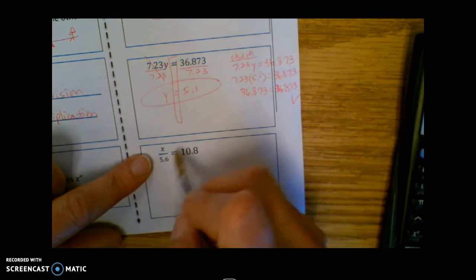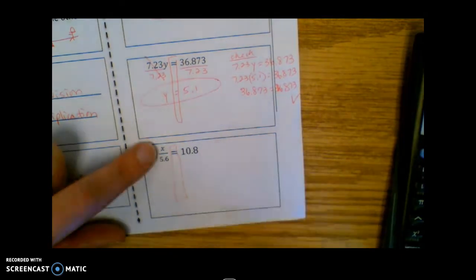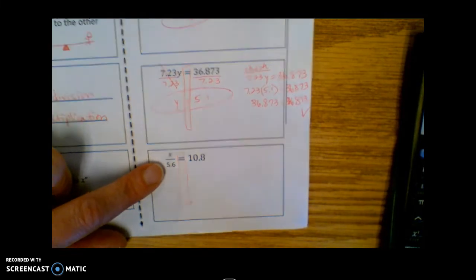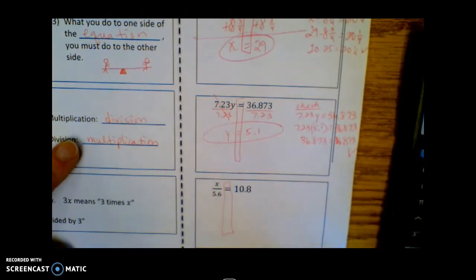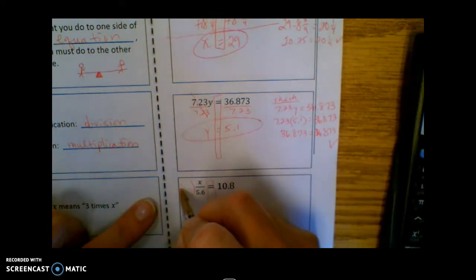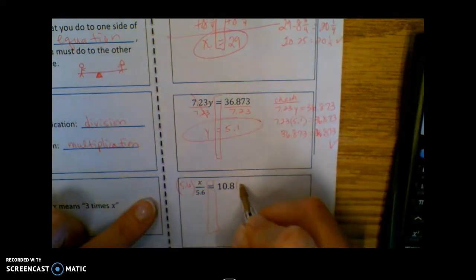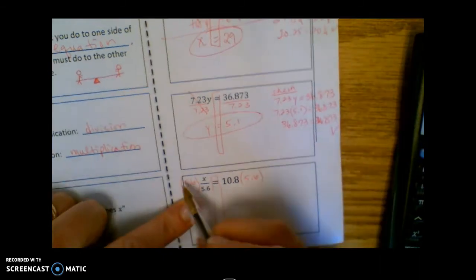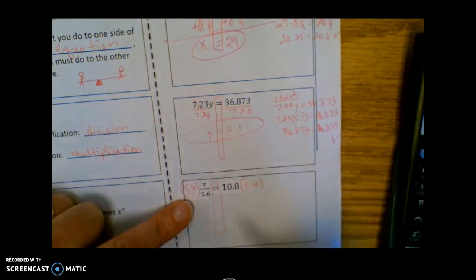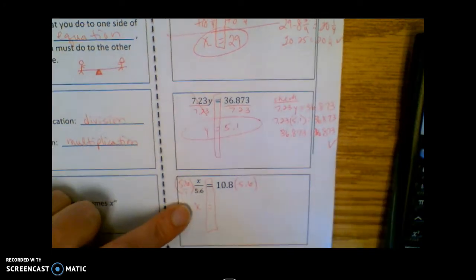Okay, so for our final example, we have to draw our locker. We have to find our variable. Our variable x is being divided by 5.6. So remember, to get rid of division, we're going to use its opposite. We're going to multiply by 5.6. Now, some students feel very uncomfortable understanding what's going on on this side. So you can put a 1 under the 5.6 and remember that these are going to cancel out. That's how we get our x by itself.